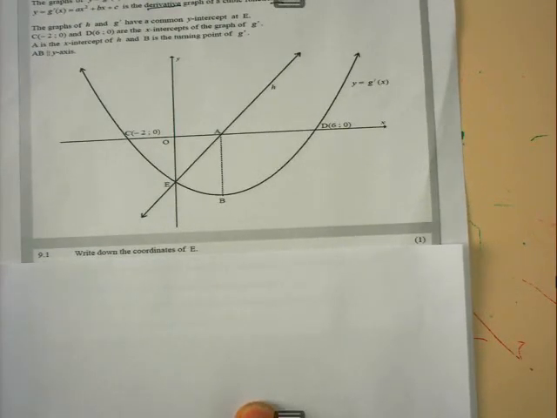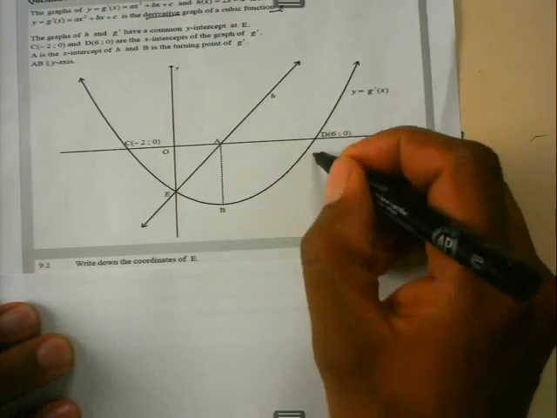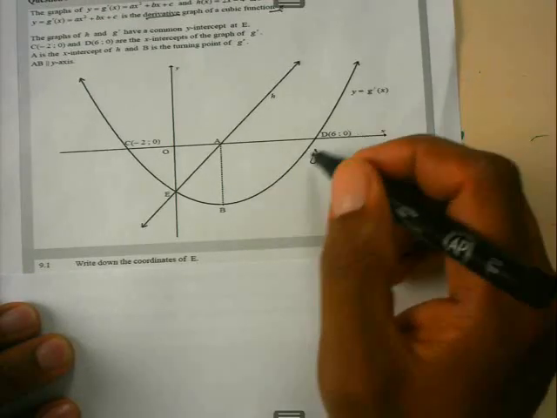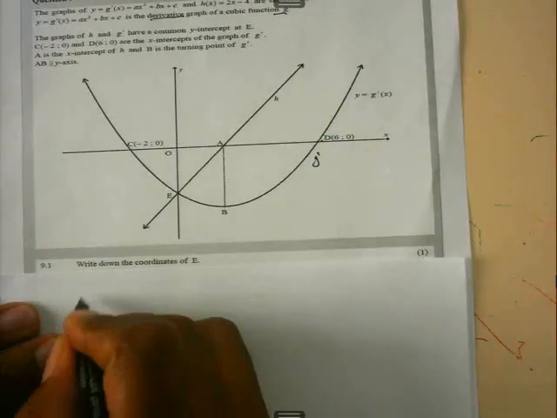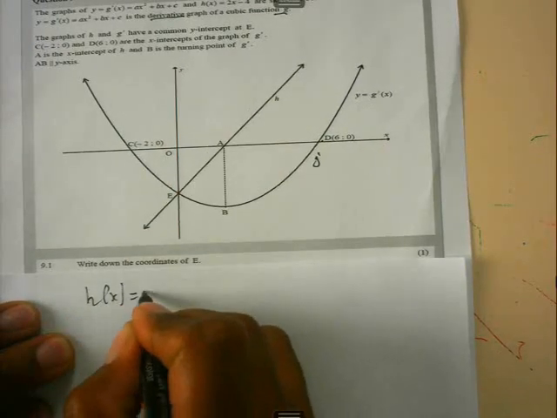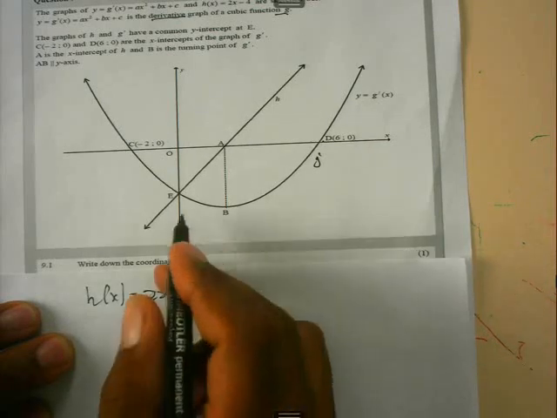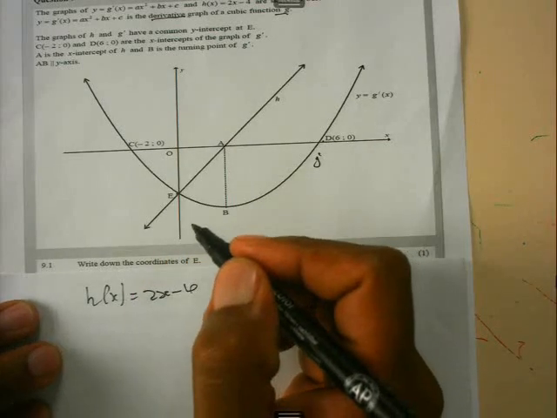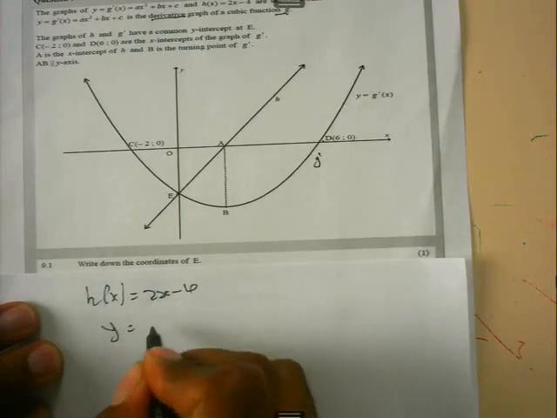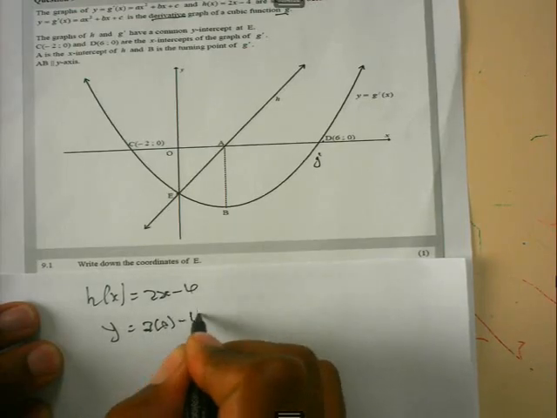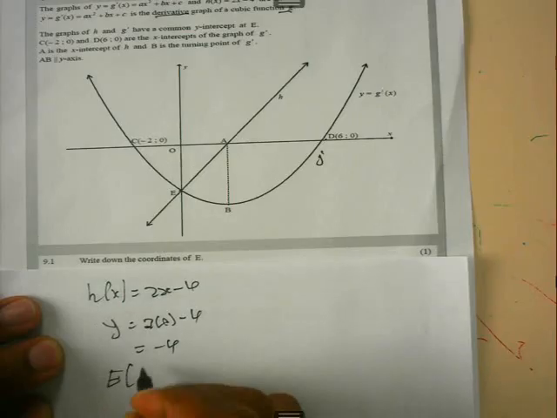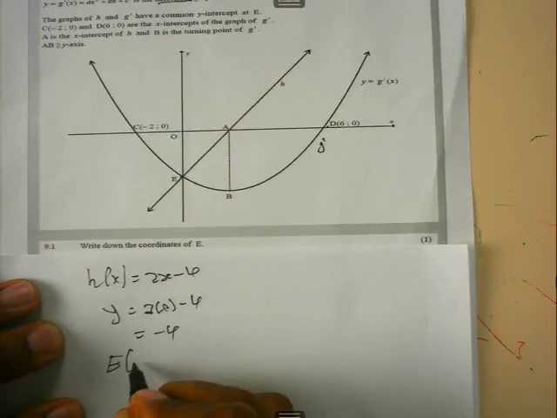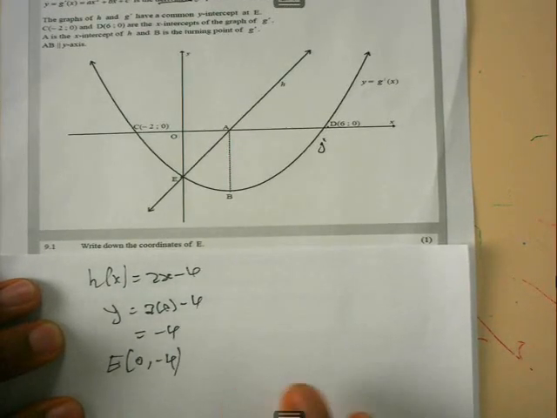Of course, for E, we cannot use g prime. Why? Because we don't know the equation of this one. But of course, you take h, because h of x there equals 2x minus 4. Then you let x be 0 at this point here. Therefore, y equals 2 times 0 minus 4, which gives minus 4. The coordinates of E are 0 and minus 4.